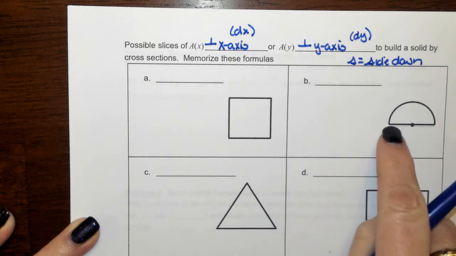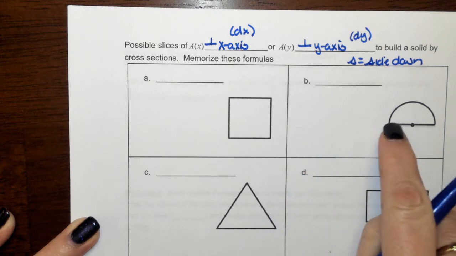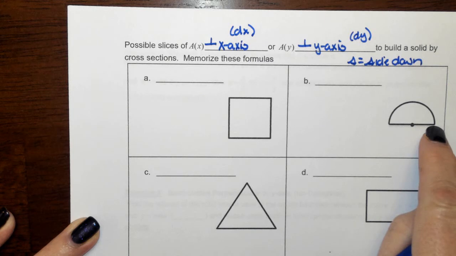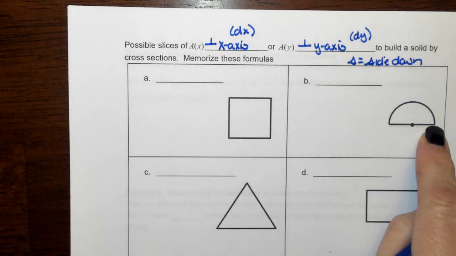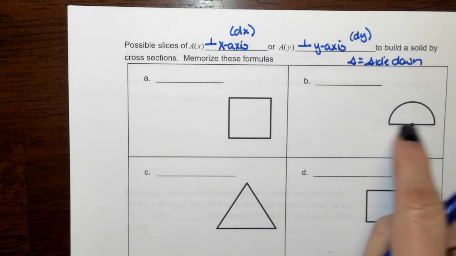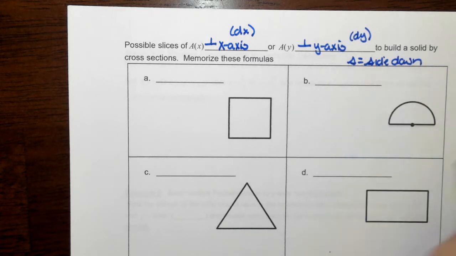So basically, if you look, for example, at this semicircle, the side down is the diameter of your semicircle. That's the side that's being faced down in the plane. When you look at some examples, I'll show you what I mean by that in a minute, but the S is your side down.